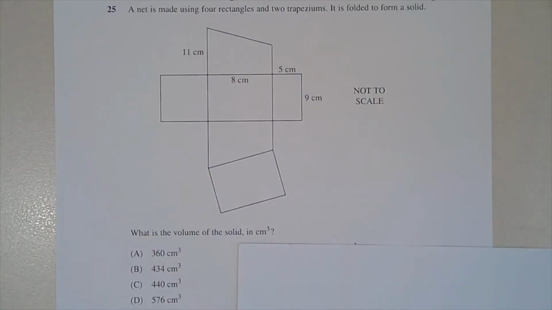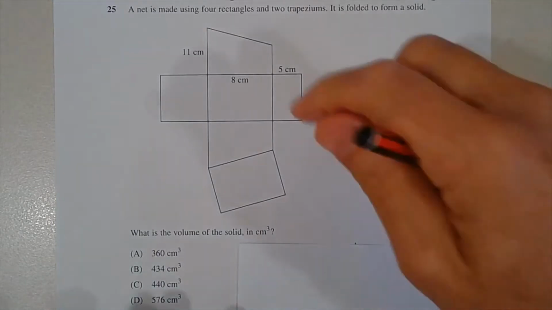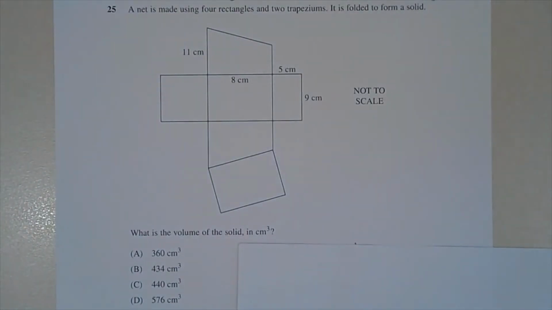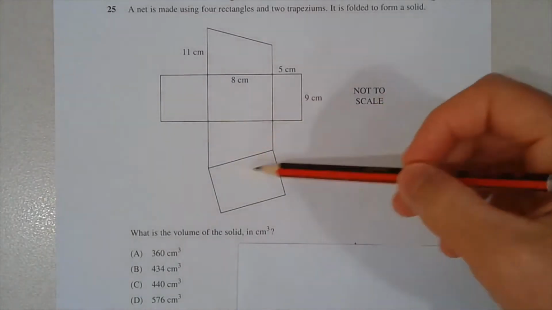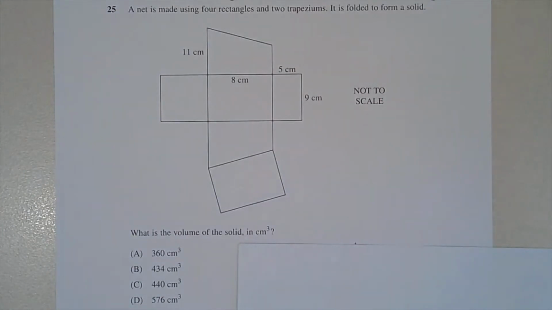Question 25. A net is made using 4 rectangles and 2 trapeziums. It is folded to form a solid. What is the volume of the solid in cubic centimeters? Now the first thing to note is that if this solid was folded up, it would actually form a prism. And it'll form a prism where the cross section is a trapezium. So think of the cross section like you're going through a tunnel, and around you it's exactly the same shape as you walk through the tunnel from one end to the other. So in this case, the tunnel is a trapezium shaped tunnel from one end to the other.